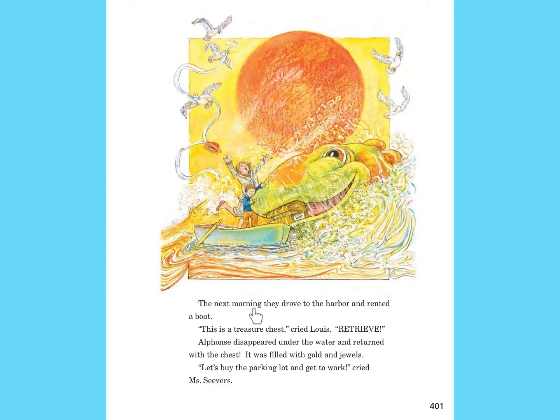The next morning, they drove to the harbor and rented a boat. "This is a treasure chest," cried Louis. "Retrieve!" Alphonse disappeared under the water and returned with the chest. It was filled with gold and jewels. "Let's buy the parking lot and get to work," cried Miss Severs.